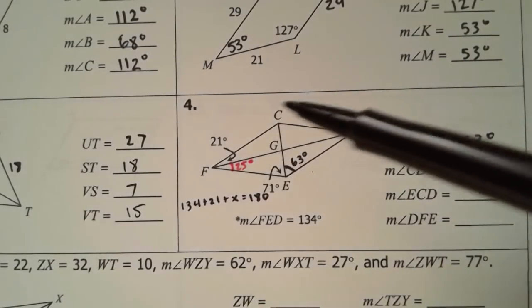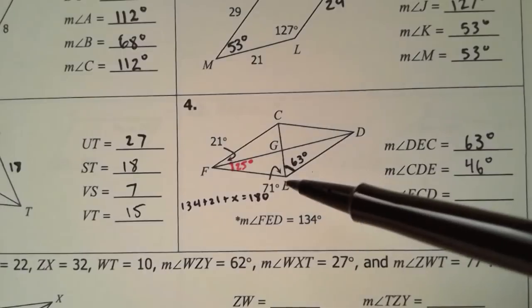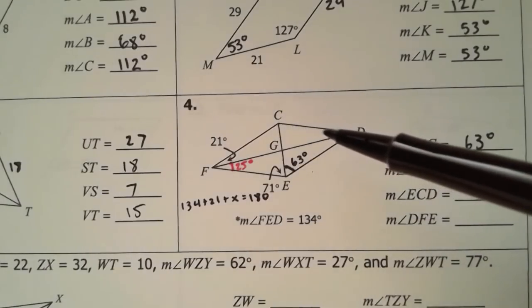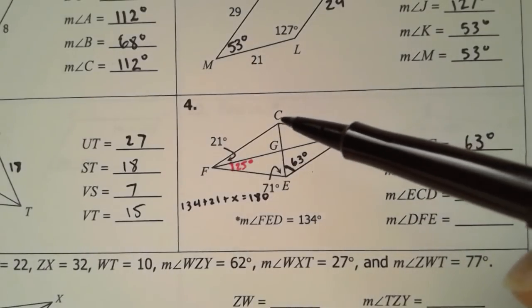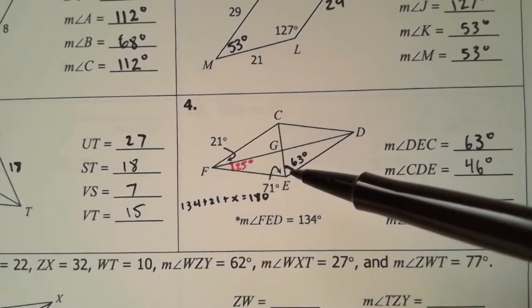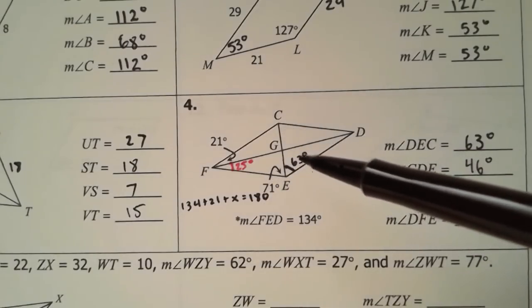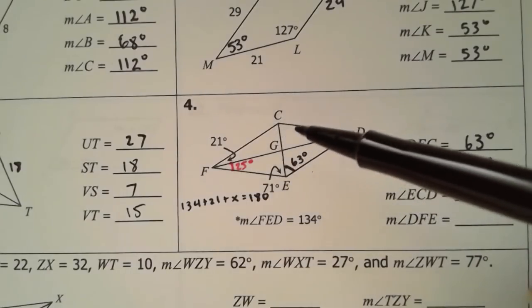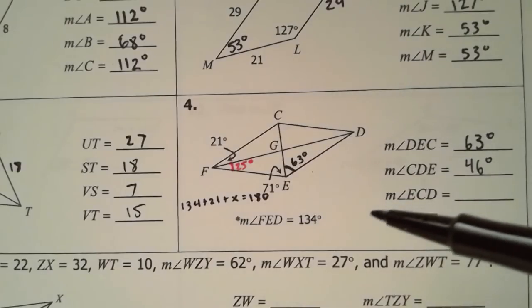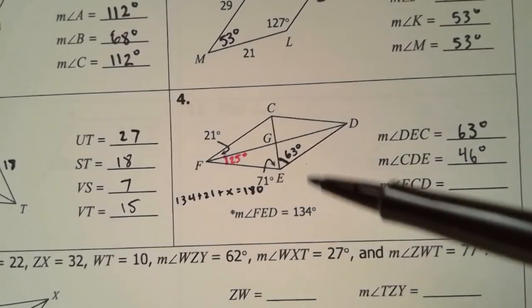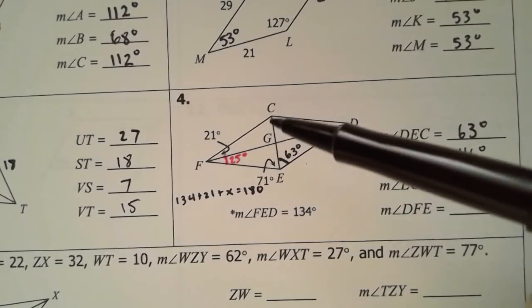Angle ECD here, we can actually use, so first, we know this angle is opposite of this, so they are also equal. We can use the idea of alternate interior angles so that we can figure out what ECD is.